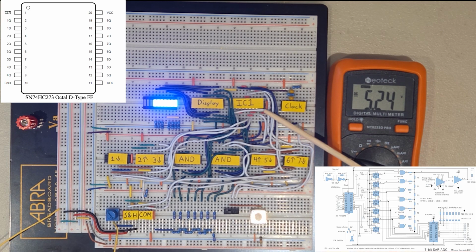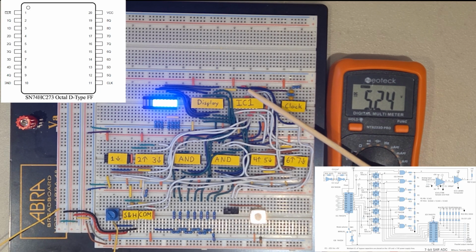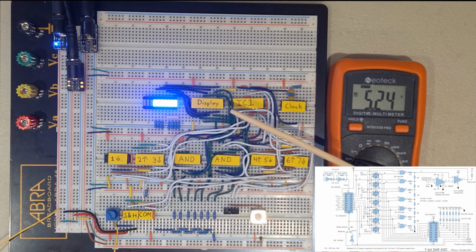And its Q outputs are tied to the next D input. What that means is that Q0 is tied to D1, and then Q1 to D2, Q2 to D3 and so on. This means that whatever is on that initial D line is being shifted through the chip, like a shift register.